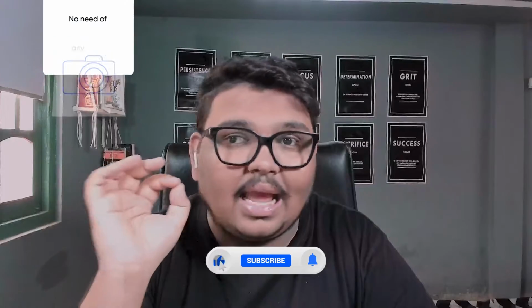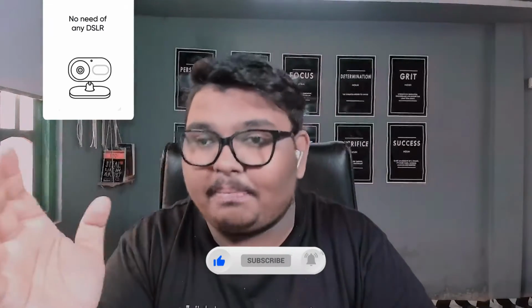Apple just launched something that can revolutionize online education. You might be using a lot of high end cameras, DSLRs, high end webcams, whatnot, but this particular update of Apple's ecosystem has just changed everything. You might not need any DSLR, any webcam. You just need your iPhone and your Mac. That's it, and you can go start online teaching wirelessly.